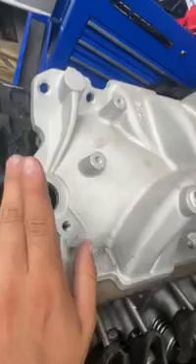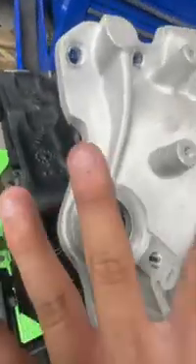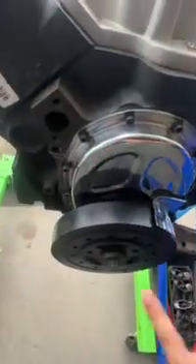Right here. So the thermostat controls the coolant flow based on the engine temperature. The radiator should be somewhere around here in the front, and what it does, it cools down the hot coolant with airflow.